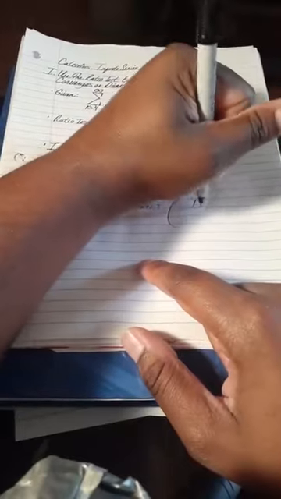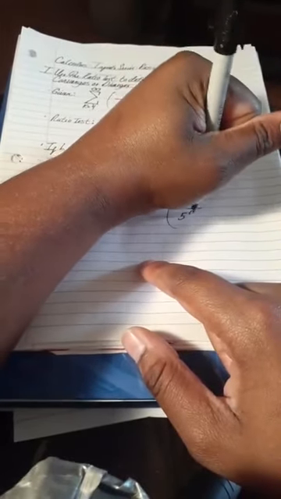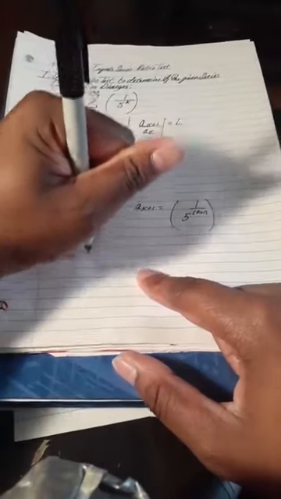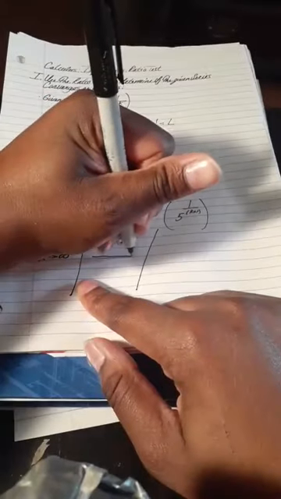So since a sub k is 1 over 5 raised to the k, that means a sub k plus 1 will be 1 over 5 raised to the k plus 1. So what we have here is the limit as k goes to infinity of the absolute value of a sub k plus 1 all divided by a sub k. That's 1 over 5 raised to the k plus 1 all divided by 1 over 5 raised to the k.